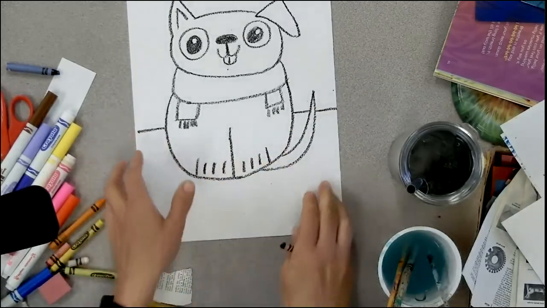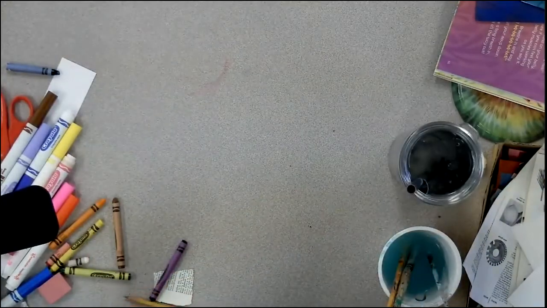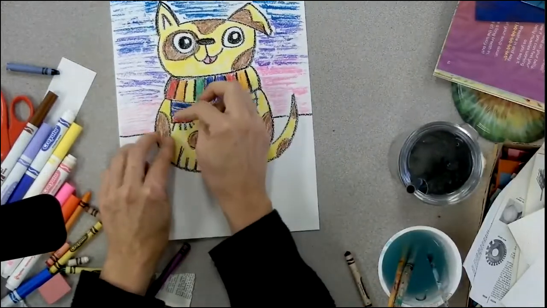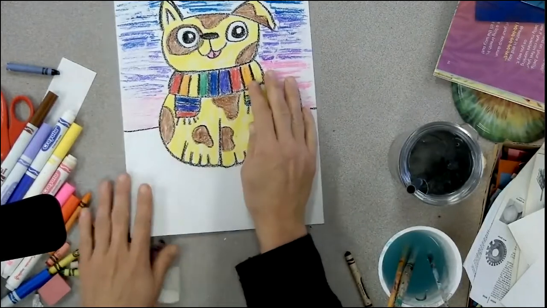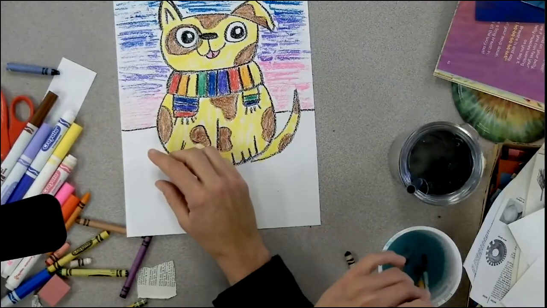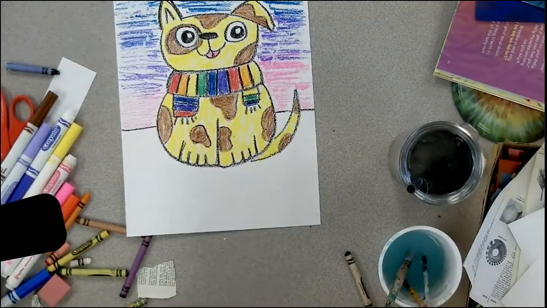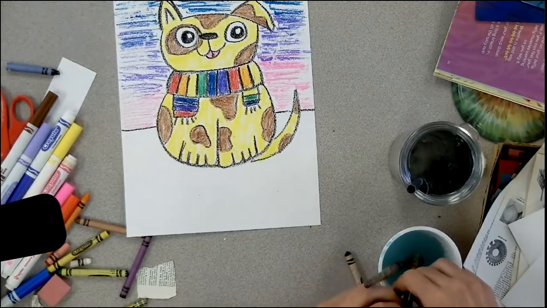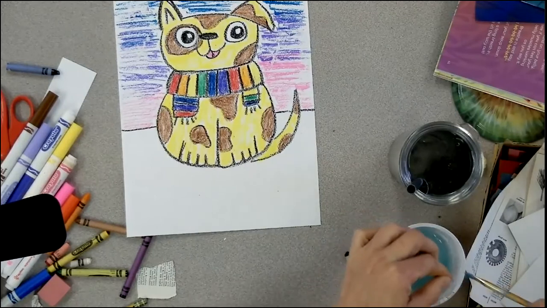Now is the time that you can start decorating them any way you'd like. I have used crayon to do my dog's spots and the scarf. I used Crayola marker to create the fur color on the inside. So what I'm going to do now is take my paintbrush and start painting.